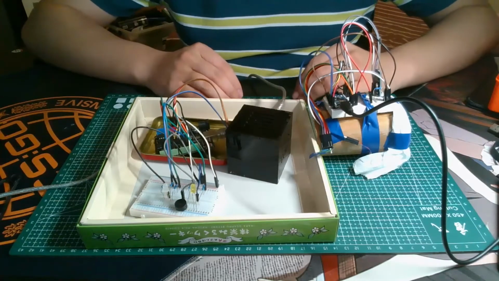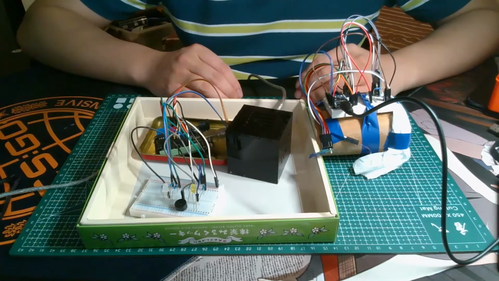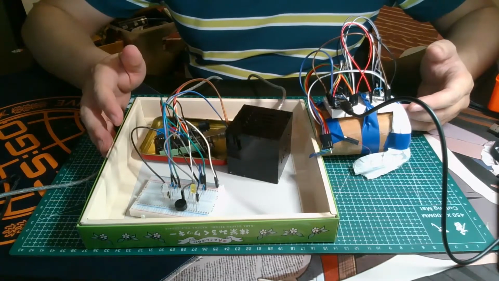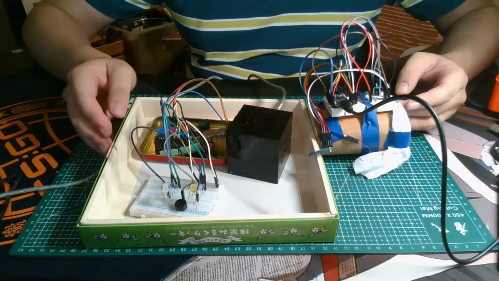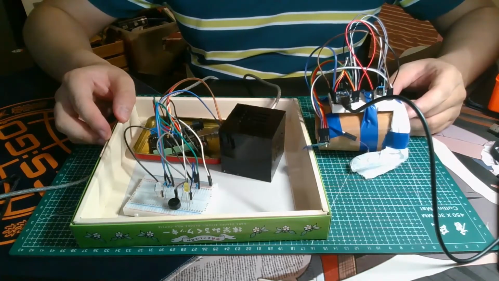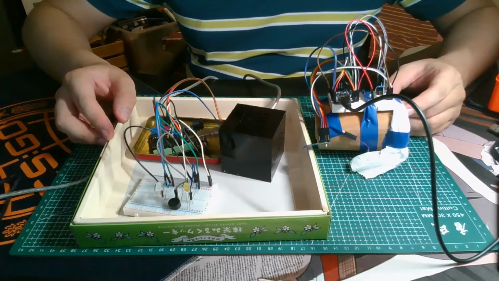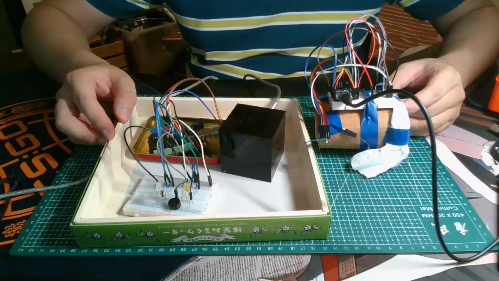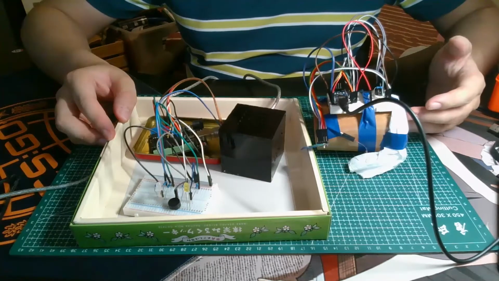Hi everyone, now I'm going to introduce my prototype. I call it NoisyBand. In this video, I will first introduce the different components of the NoisyBand. Then I will give a general overview of my concept. And finally, I will introduce the functions of the NoisyBand in detail and how the functions are implemented.